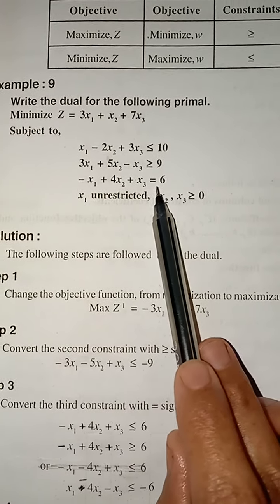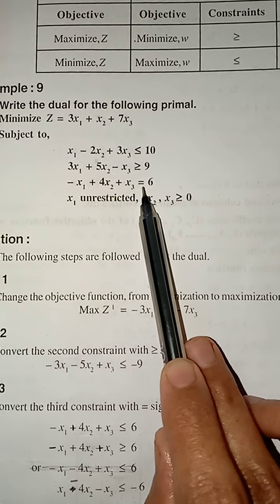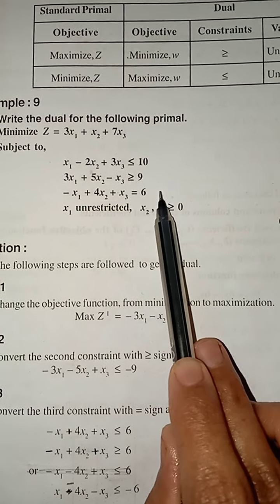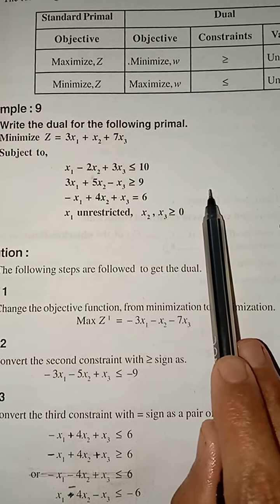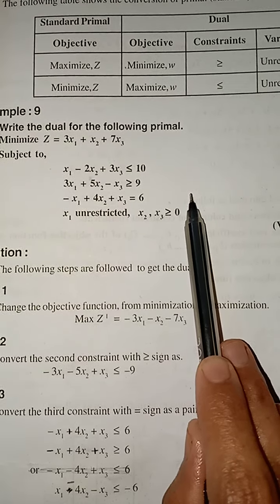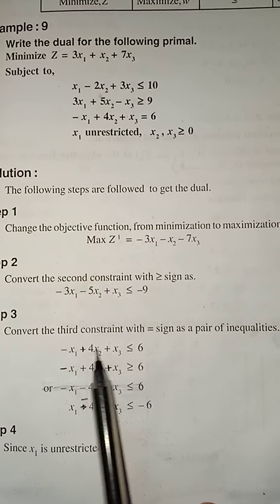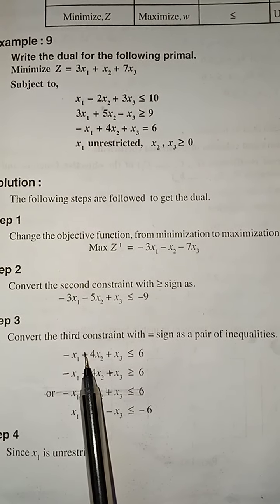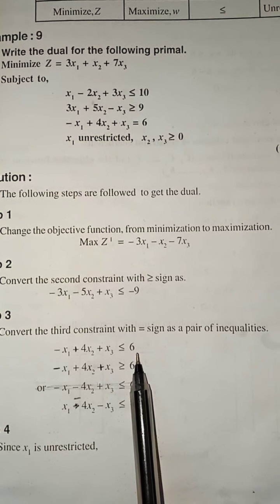So what you have to do in this condition? I have told you, if there is an equal sign, you have to convert this into one pair. That pair will consist of one less than equal to sign and another greater than equal to sign. So when you express this in that form, first you express it in the less than equal to form, so it will become minus x1 plus 4x2 plus x3 is less than equal to 6.